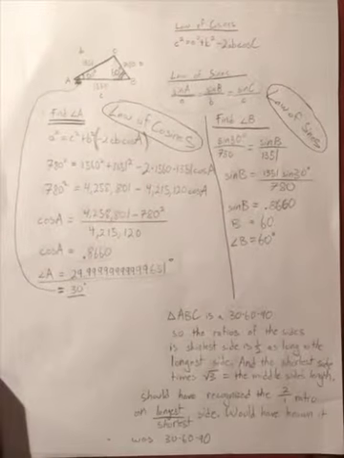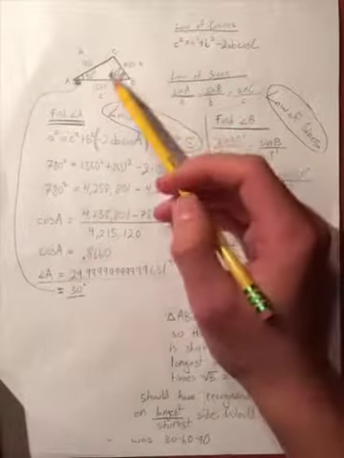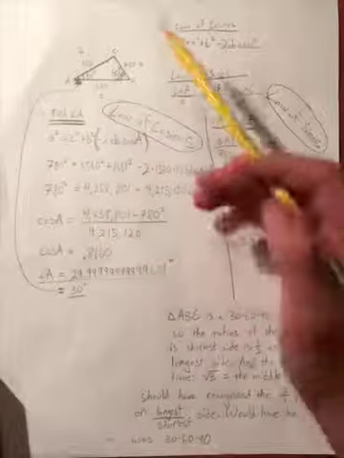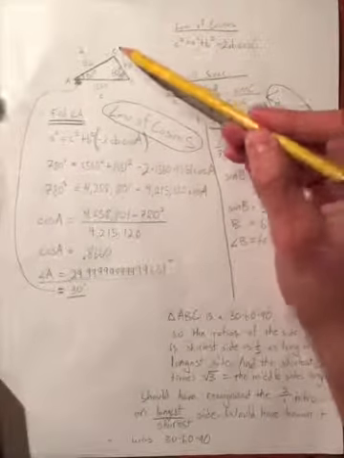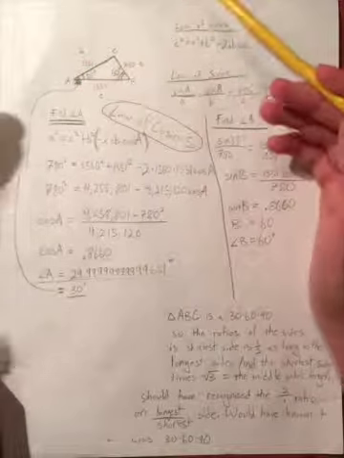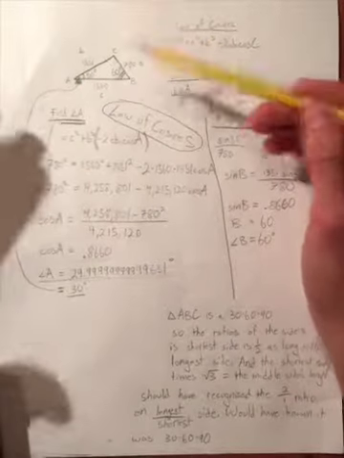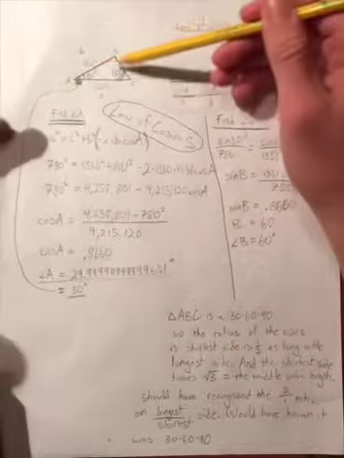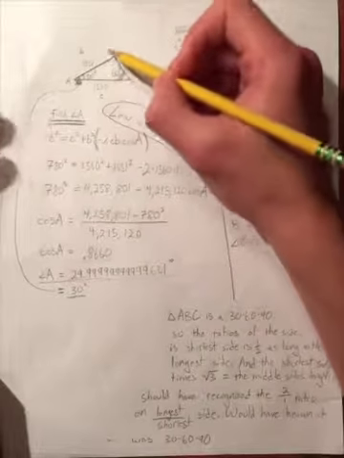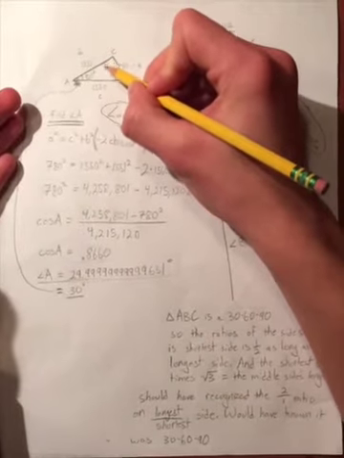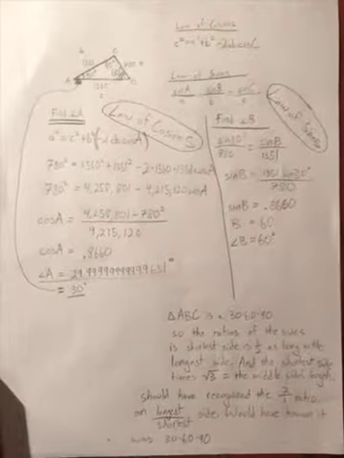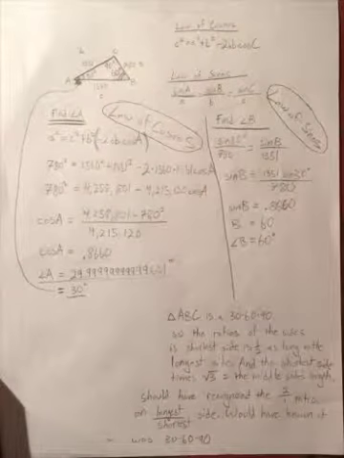Now, at this point, we should recognize that something is special about this triangle, because the sum of the interior angles of any triangle is always 180 degrees. And this is 30, 60. So it should be natural to write 90 here, 30, 60, 90, because that all adds up to 180 degrees.